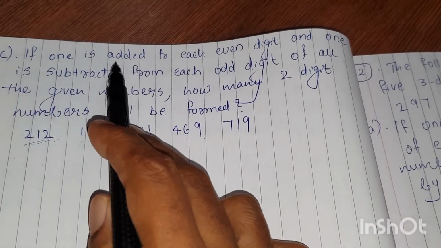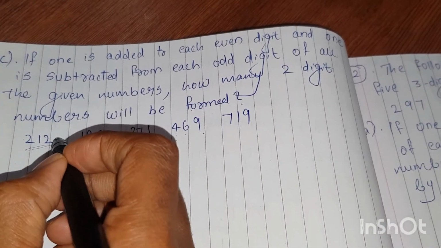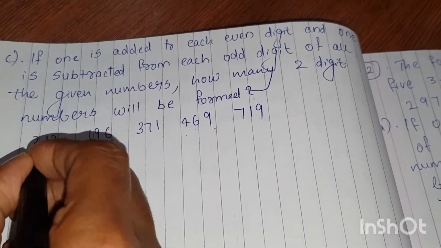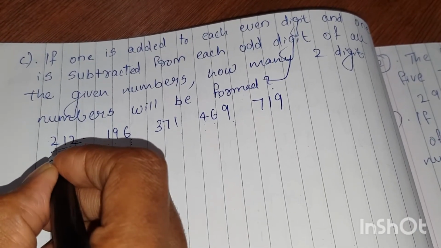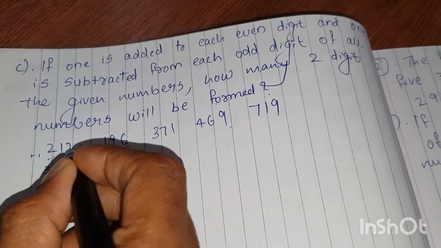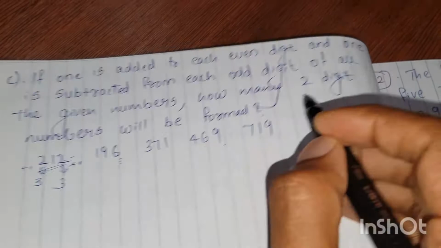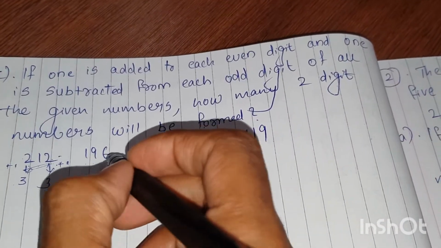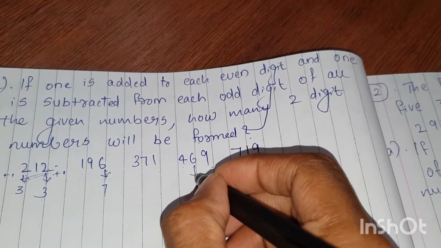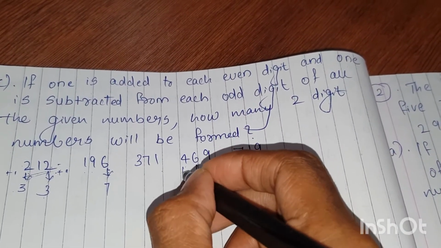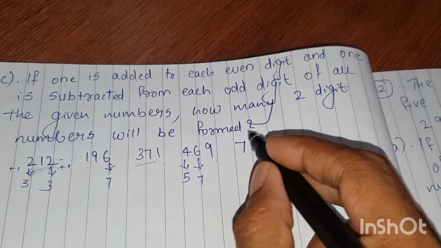Now, if 1 is added to each even digit, we have to add 1 to every even digit. Here 2 plus 1 is 3, and here also 2 plus 1 is 3. Here 6 plus 1 is 7. Here 6 plus 1 is 7, and 4 plus 1 is 5. In 371 there is no even digit, only odd digits. Here also only odd digits.